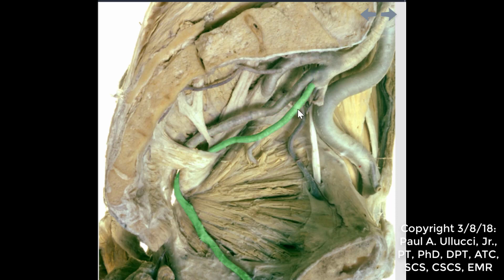The pudendal artery is a branch of the anterior division of the internal iliac artery, and it descends anteriorly into the sacral plexus to the lower part of the greater sciatic foramen, passing between the piriformis and coccygeus muscles. Obturator internus. This is the pudendal coming down across. You can actually see the whole thing. This is the obturator nerve and the obturator artery.